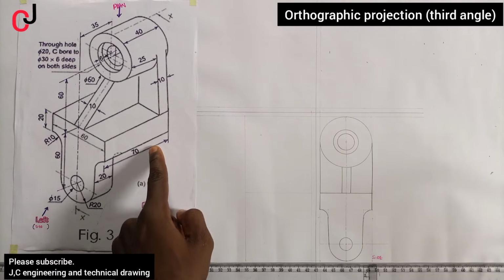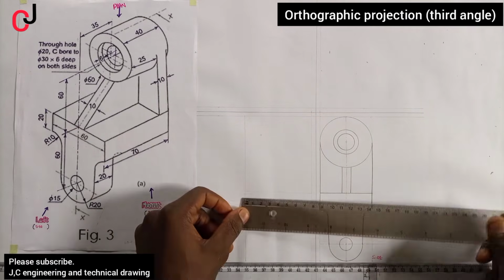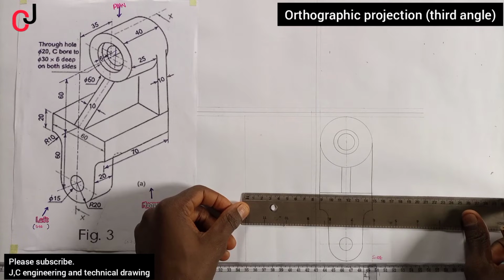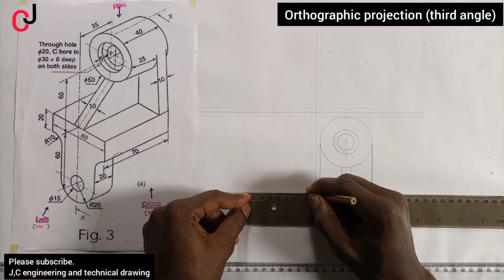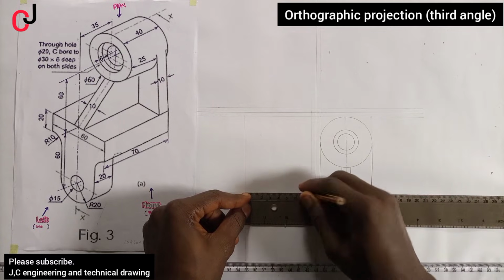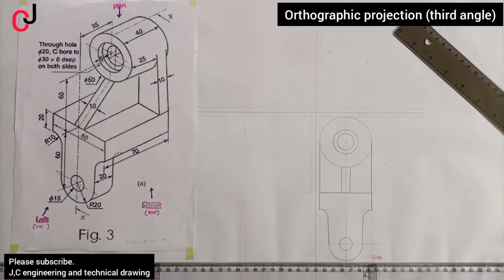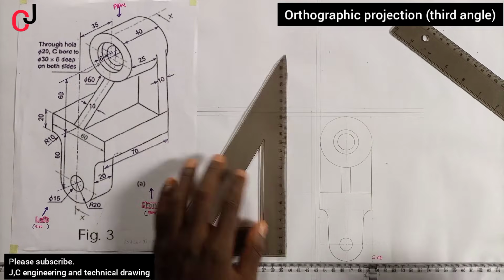But we know that it is given to us as 70 millimeters, so we'll measure 70 millimeter and indicate it with a point. And then we'll project it downward just a little with a construction line.